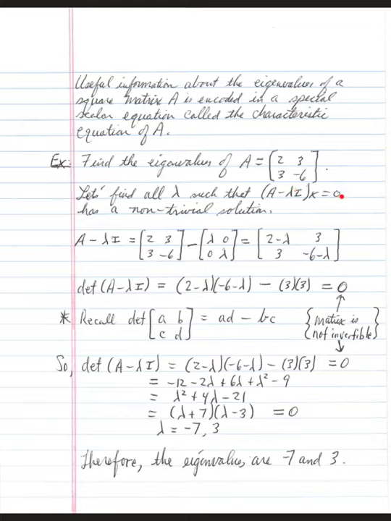Let's find all lambda such that A minus lambda times vector x is equal to 0, and again we have to make sure it has a non-trivial solution. So let's form A minus lambda times the identity. Here's matrix A, lambda times the identity. Those ones from the identity just become lambdas. Subtract based on position: 2 minus lambda, 3 minus 0, same, and then finally negative 6 minus lambda.